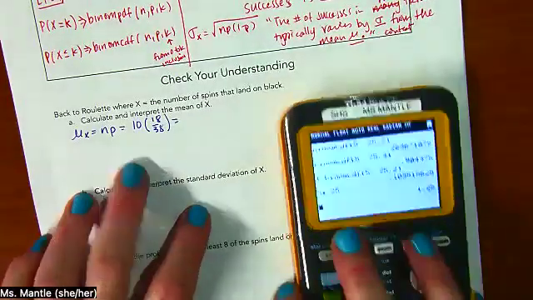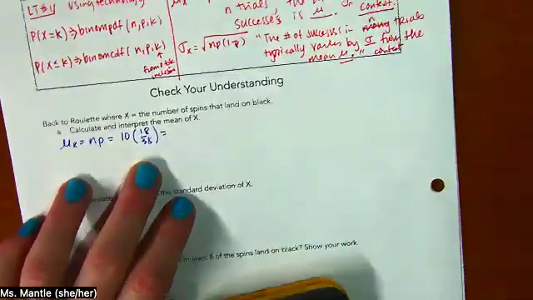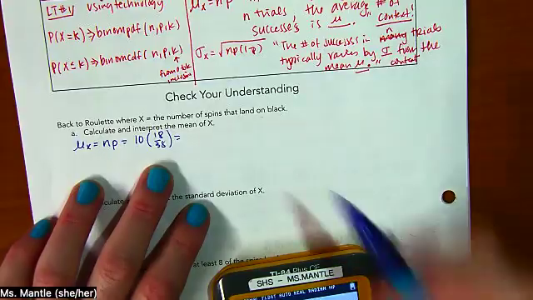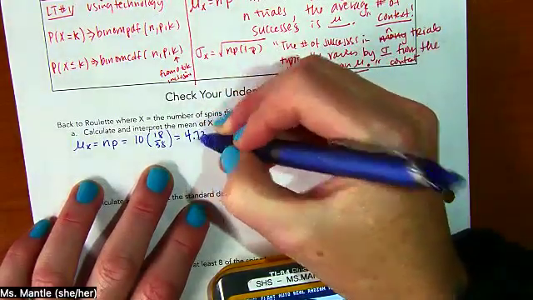Anyway, since you know a formula, you don't have to create the probability distribution and do one var stats. You can just calculate it. When you do this, you should get 4.73.